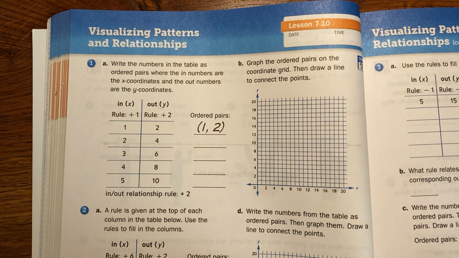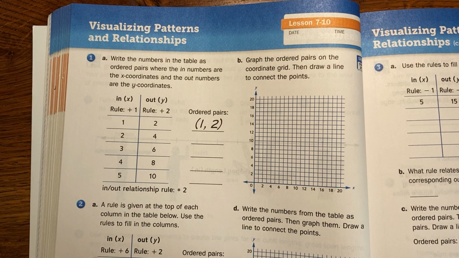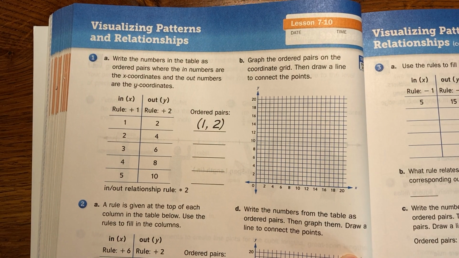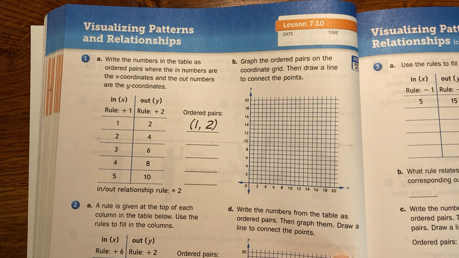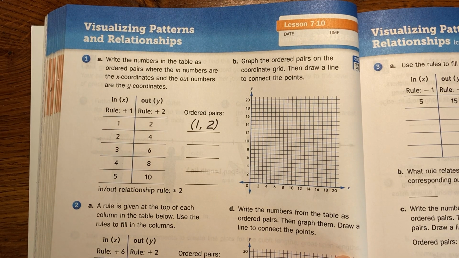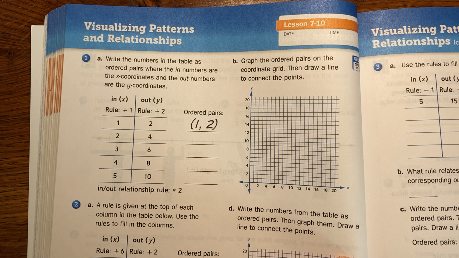All right, this is lesson 710, page 260. It's called Visualizing Patterns and Relationships. This is for 5th grade, and I enjoy these lessons. These are fun ones. We're going to be recording some ordered pairs, and then we're going to be graphing those ordered pairs on the coordinate grid.